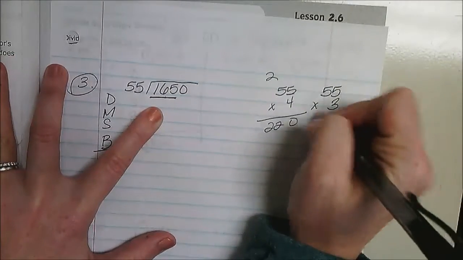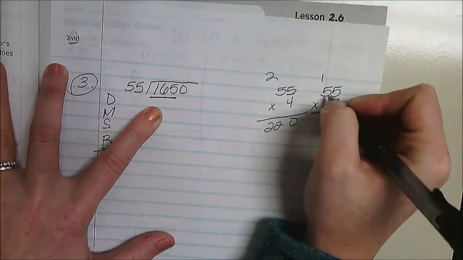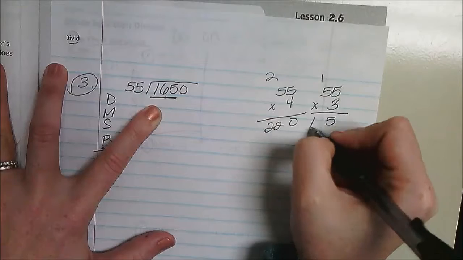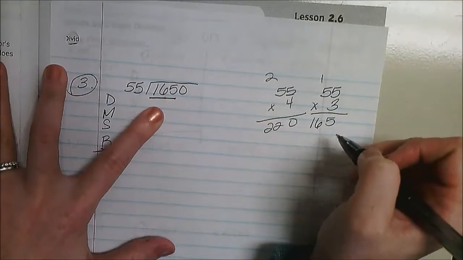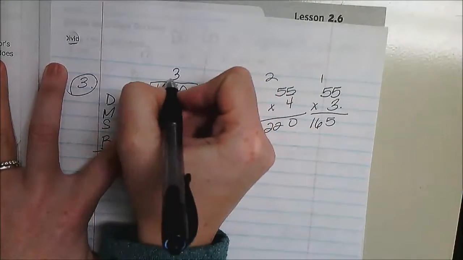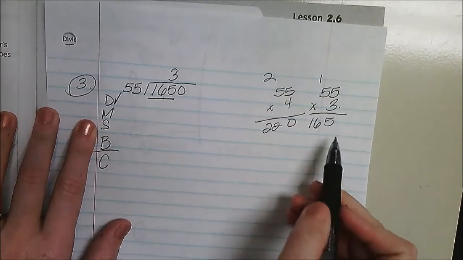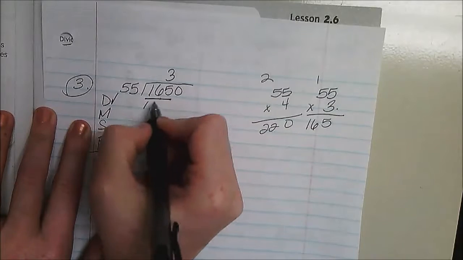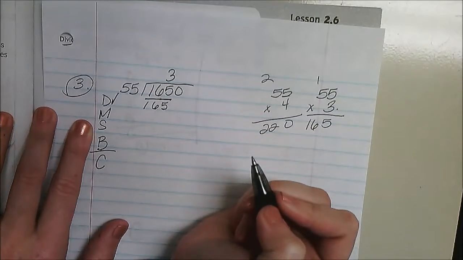55 times 3: 3 times 5 is 15. Carry my 1. 3 times 5 is 15, plus 1 more is 16. And that's right what we need, 165. So I know 55 goes into 165 3 times. So my 3 goes above the 5. Check off division. Now I multiply 5 times 3. We did that work over here, it is 165. I line it up really nice and neat underneath so I don't confuse any place values.